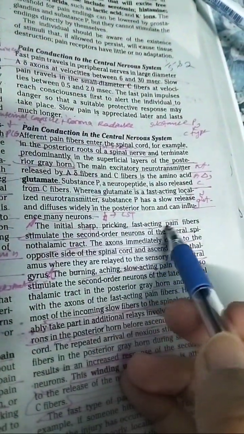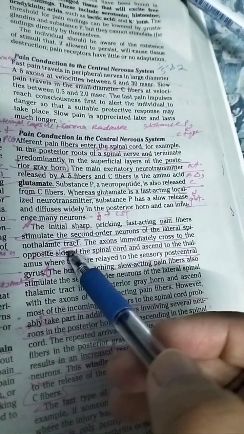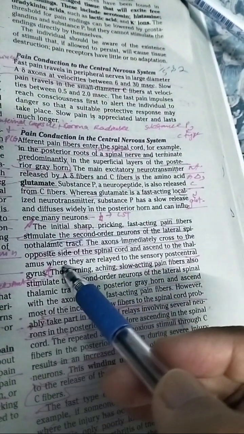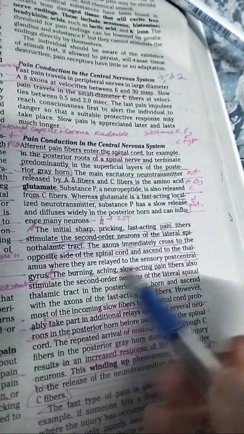The initial sharp pricking pain, or the fast acting pain stimulus, is going to stimulate the second order neurons of the lateral spinothalamic tract. And the axons are going to cross towards the opposite side, and they are going to ascend towards the thalamus and relate to the PCG, which is the postcentral gyrus.